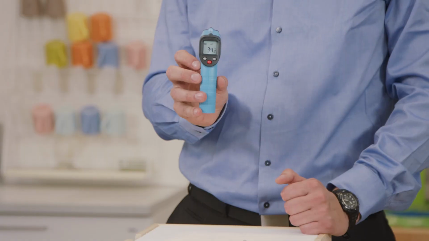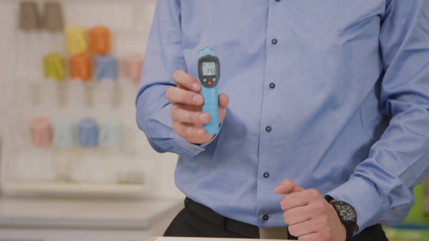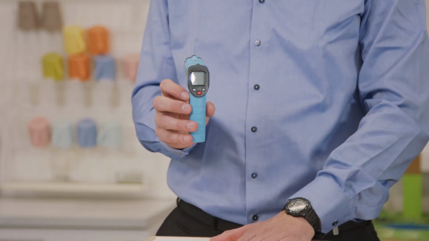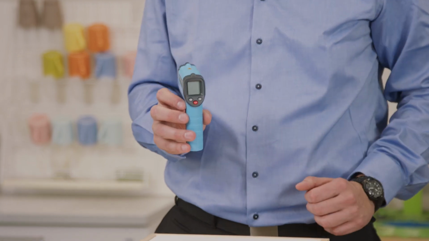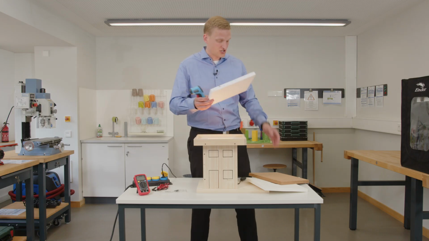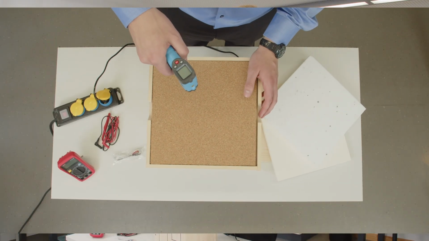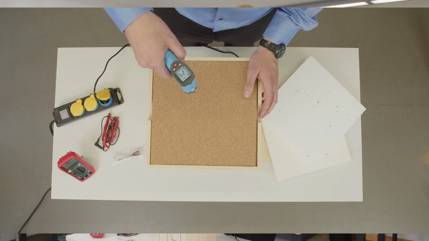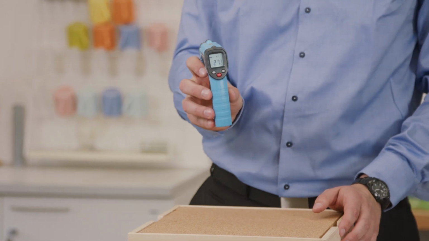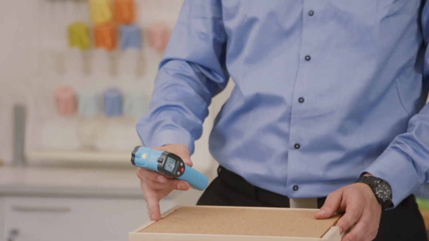Now we are already at 34 degrees. So the temperature is rising on the outside surface here of the isolation material very quickly. Now we can check another one, maybe the cork. We have 27 degrees at the moment, and we can wait again.